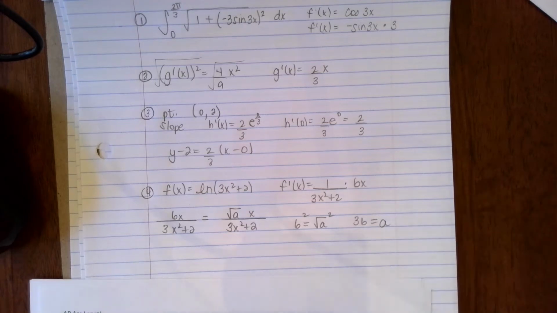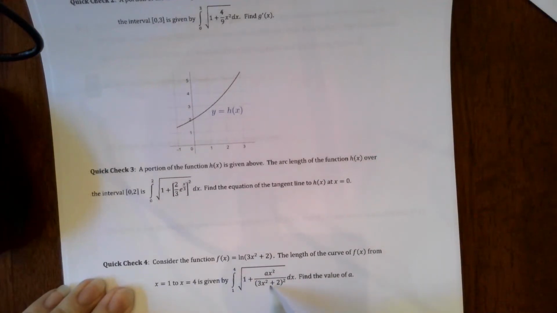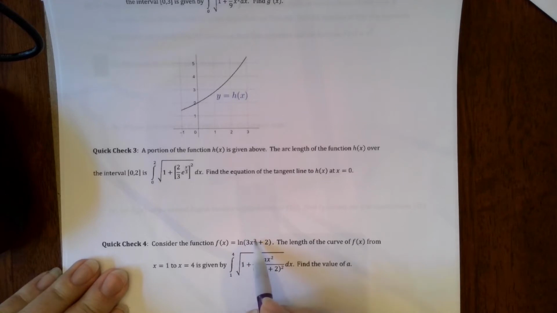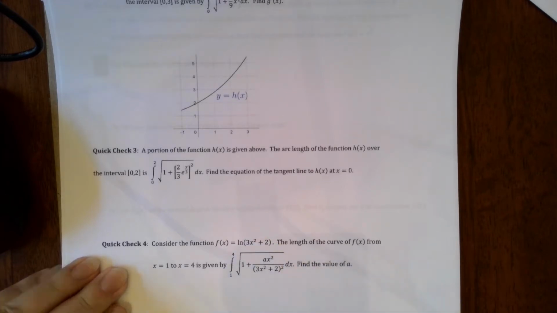So again, remember, this formula had f prime of x squared. So we just found the derivative. We took the square root of this, set them equal to each other. We're able to find it.